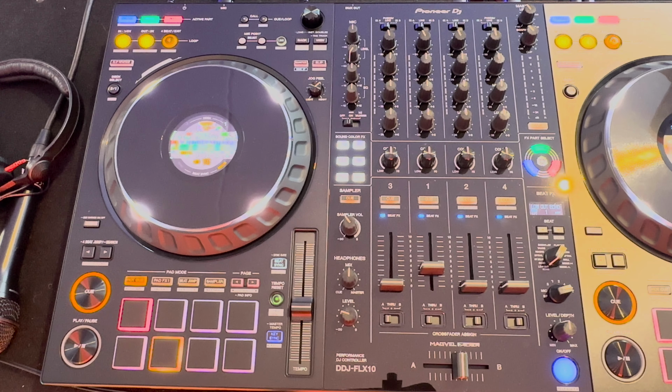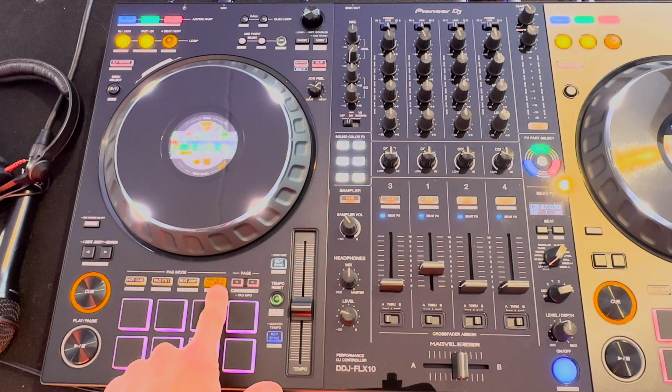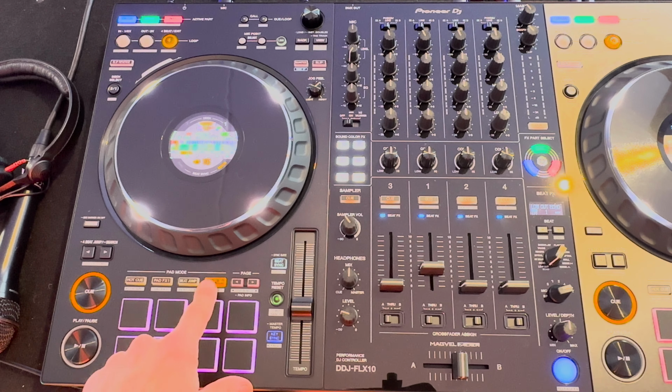Okay, so I have now shown you how to trigger samples with your Rekordbox DJ version 6.0 or above software sampler. Now I'm going to provide you a quick demonstration of how you can use these samples live during your DJ sets. So on the pad modes itself, you will press this sampler button right here. This is the fourth button from the left. So 1, 2, 3, 4, sampler button.